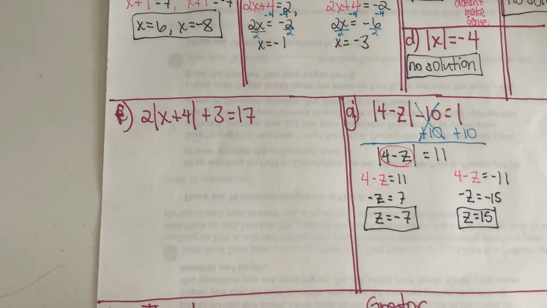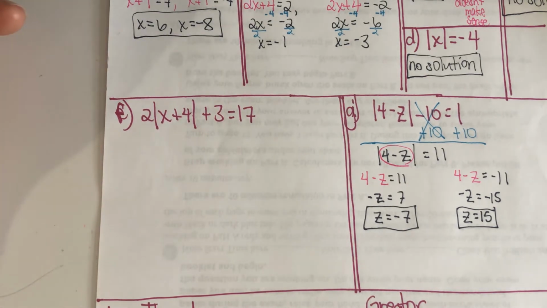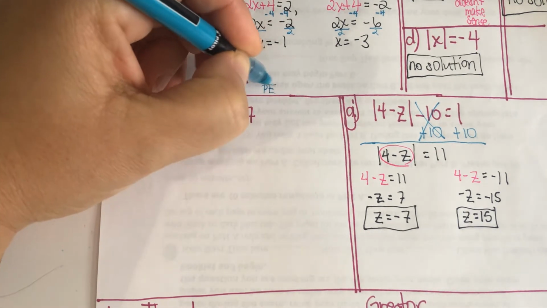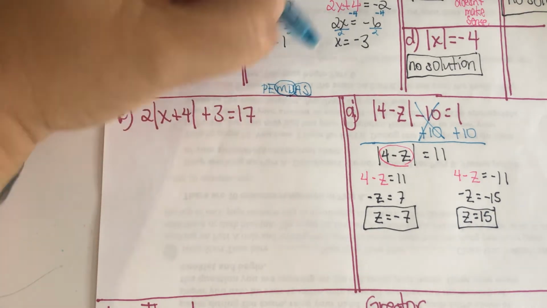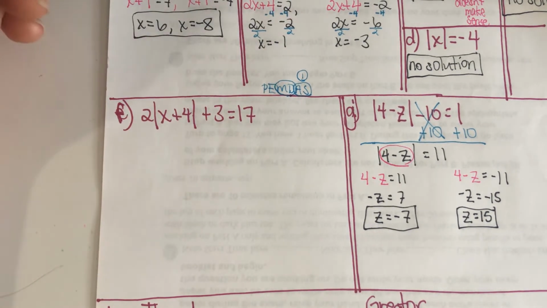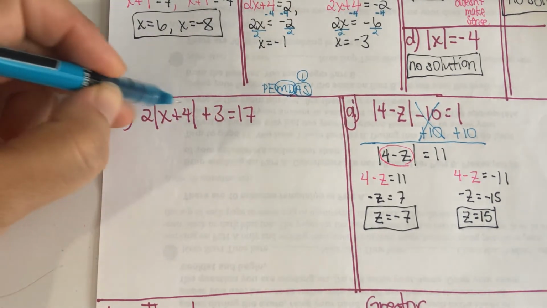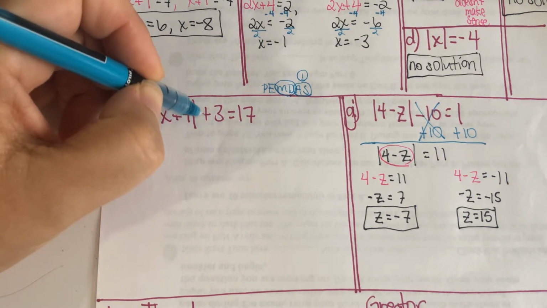Now over here, same thing. I need to get the absolute value by itself first. So just like in normal solving we've talked about before, I'm sure, reverse PEMDAS. And remember, these are grouped together and these are grouped together. So I'm actually going to do addition and subtraction first. I'm trying to get the absolute value by itself, so I want to get rid of the +3.